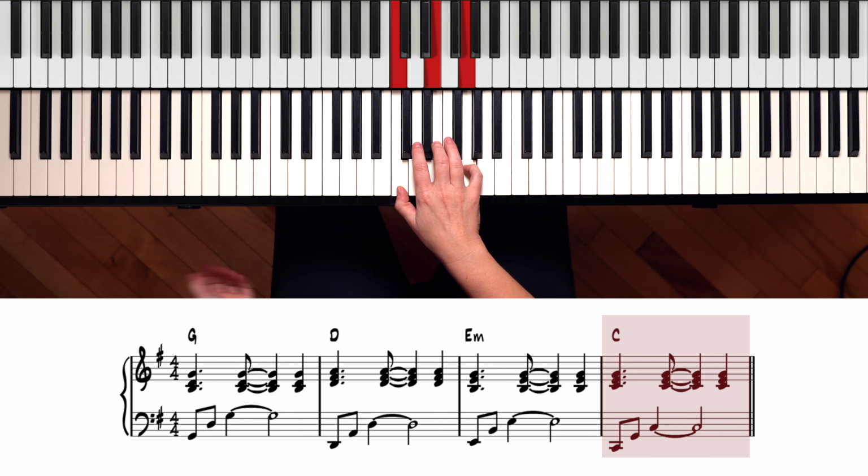Just like this. So go slow with this one because you have a few things to work on for the hand independence. It's actually a great exercise too, but it's a beautiful pattern if you want to add this to a few songs.